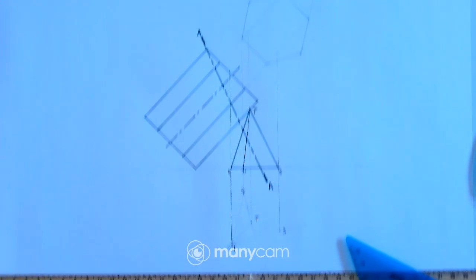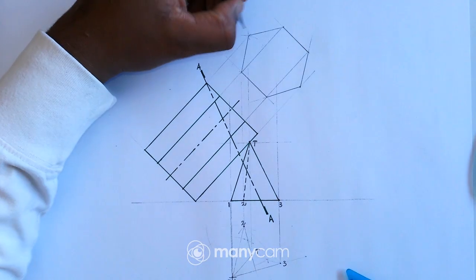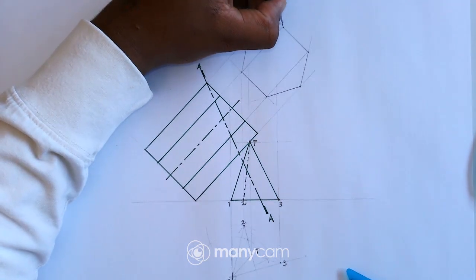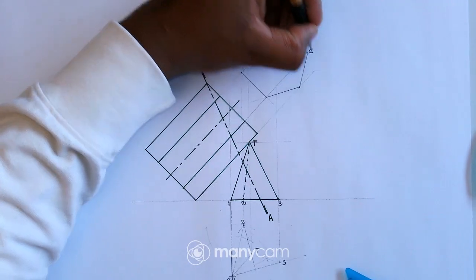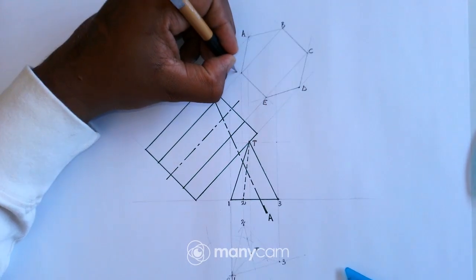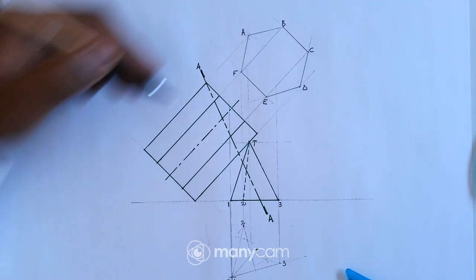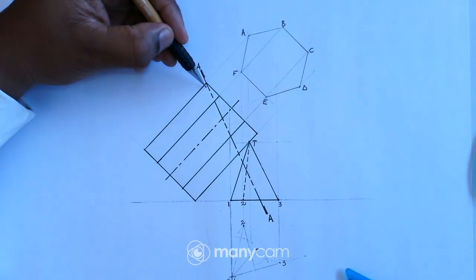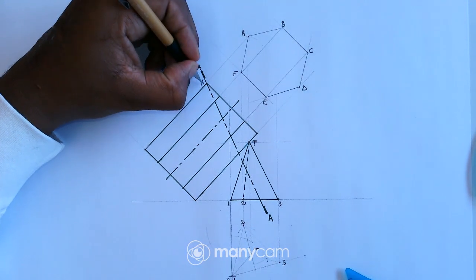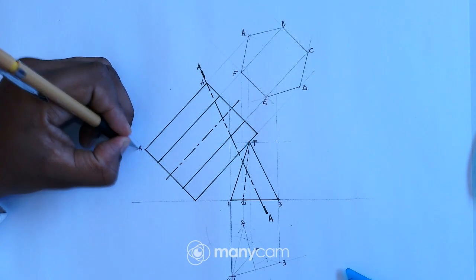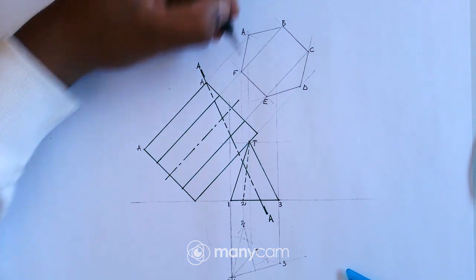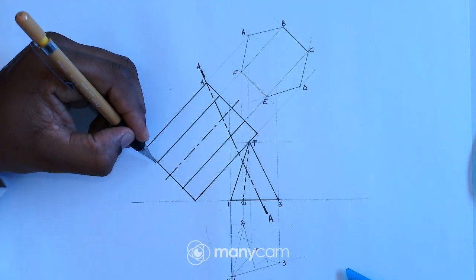And then when it comes to the prism, I'll just say this is our A, B, C, D, E, and F, right? So from this side, that means I have this edge. This is line AA. So just say this is A. So this is line AA. That line is on that point. Okay. And then here we have two lines.